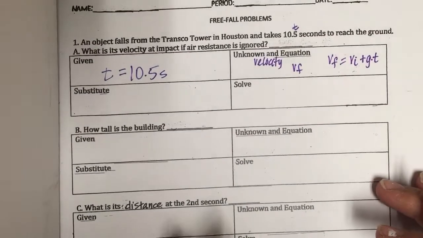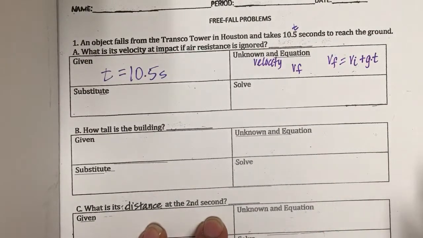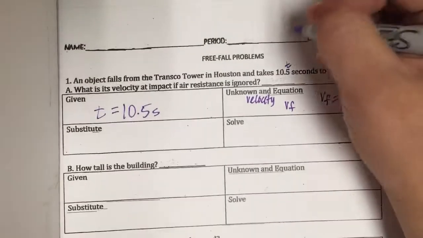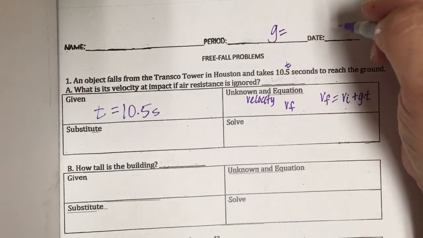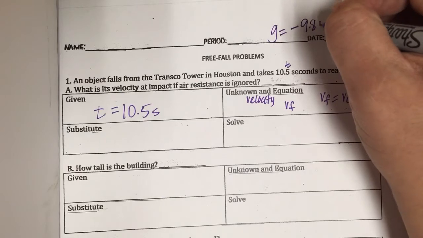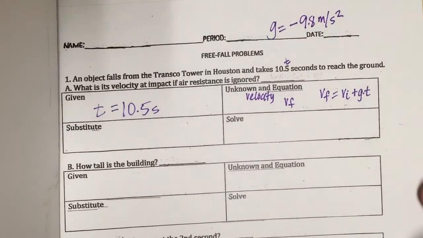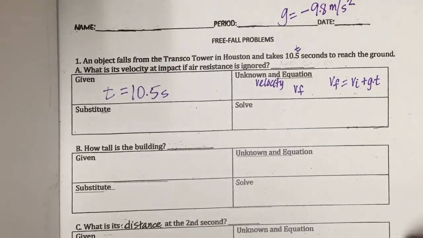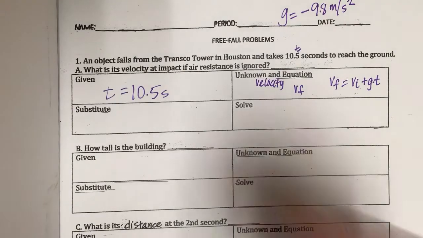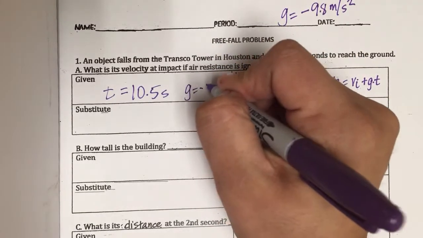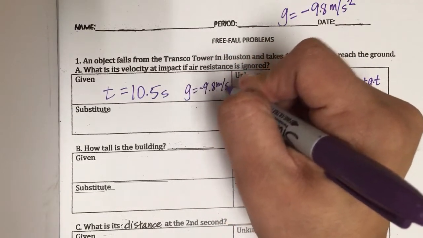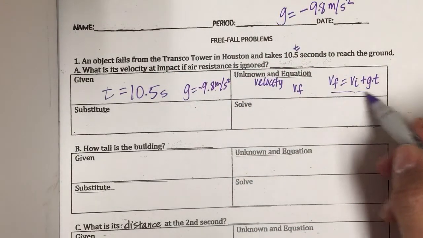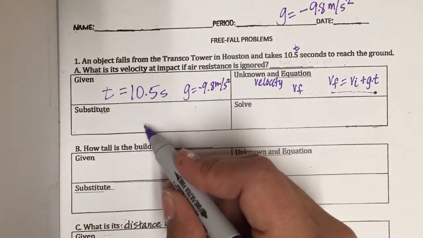Now, G is going to be a given. It is a constant number all the time. You're always going to have that number. G is the acceleration due to gravity. It's going to be equal to negative 9.8 meters per second squared. So for number one, you basically need to substitute those values in here. G is also a given, negative 9.8 meters per second squared. So if this is my equation, I've got to substitute those numbers in there.